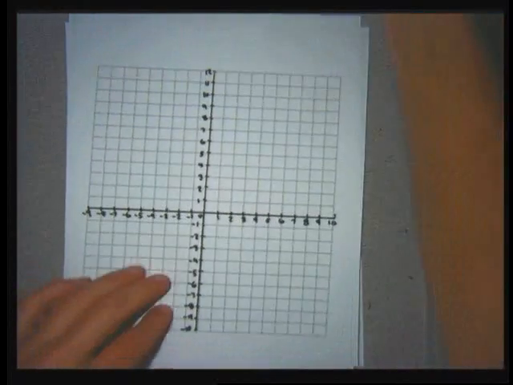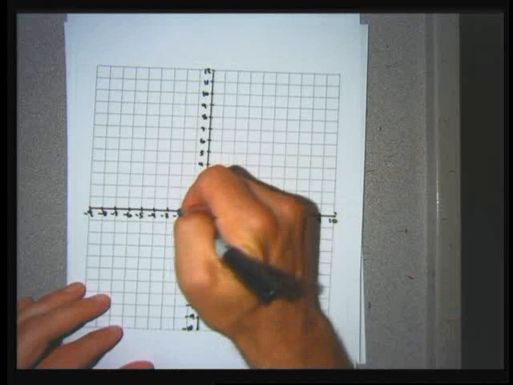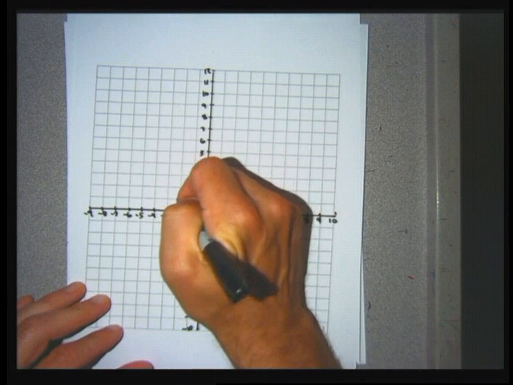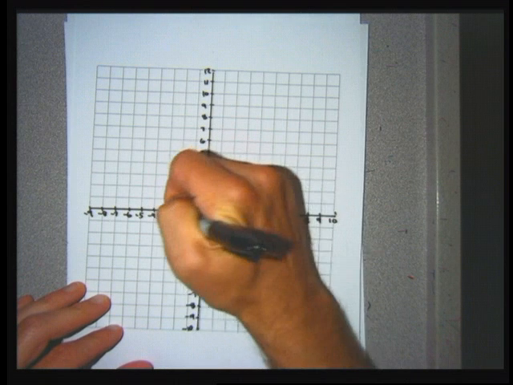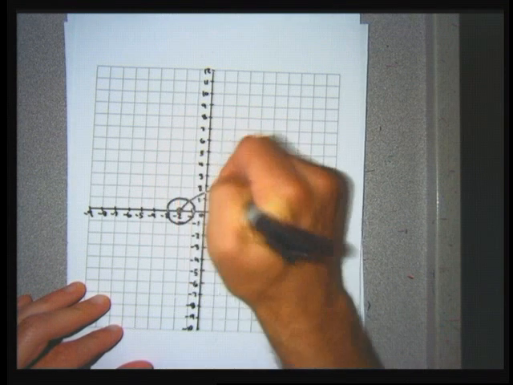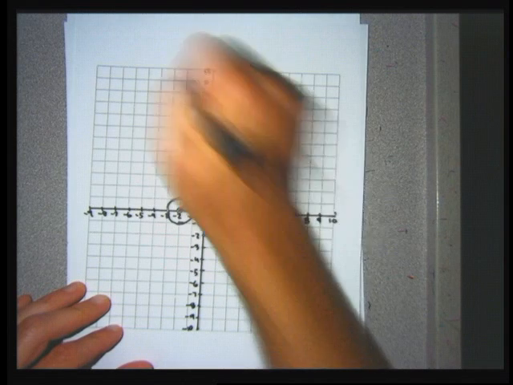Now I'll graph that. Put a center at negative 2, 0. Go right 1, up 1, left 1, down 1, and draw a circle the best I can. And that center is at the point negative 2, 0.